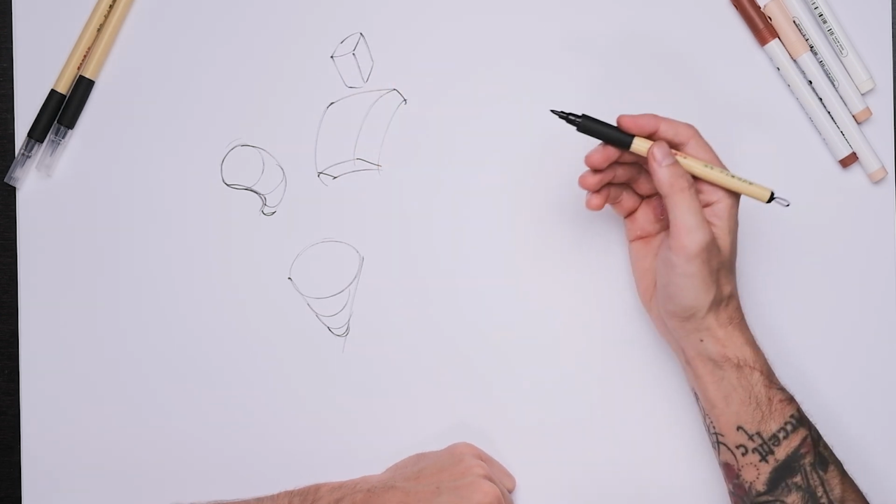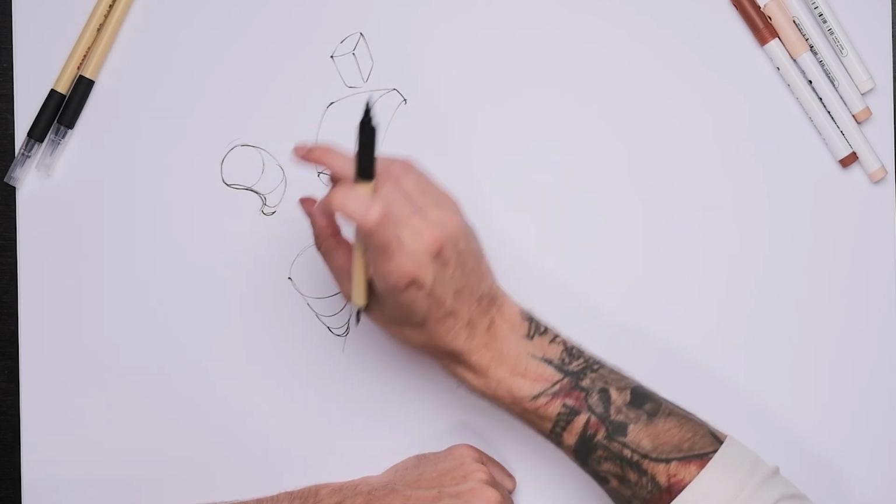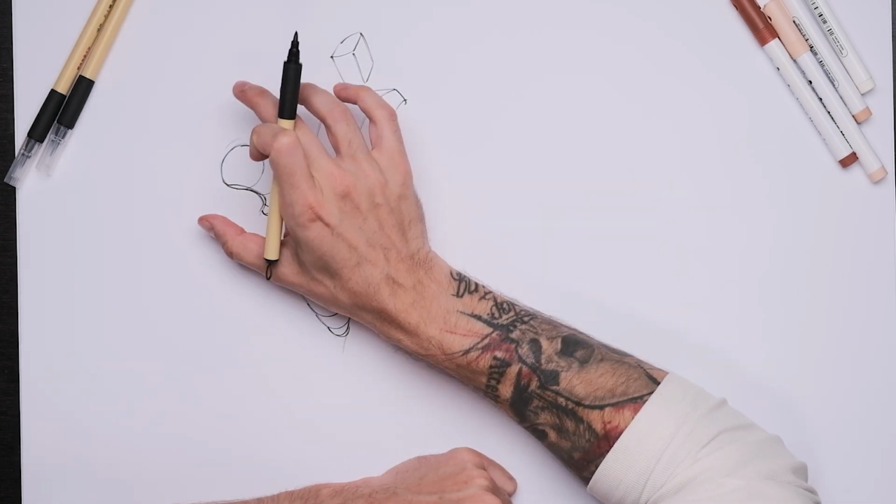right? And you can already see we're starting to create a figure, but that's not the point of step one. The point of step one is just pushing and pulling form dynamically. And don't worry about proportions, don't worry about accuracy. Just worry about making it look dynamic.